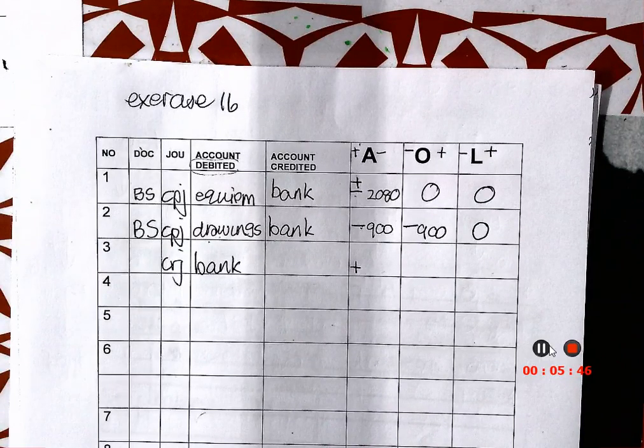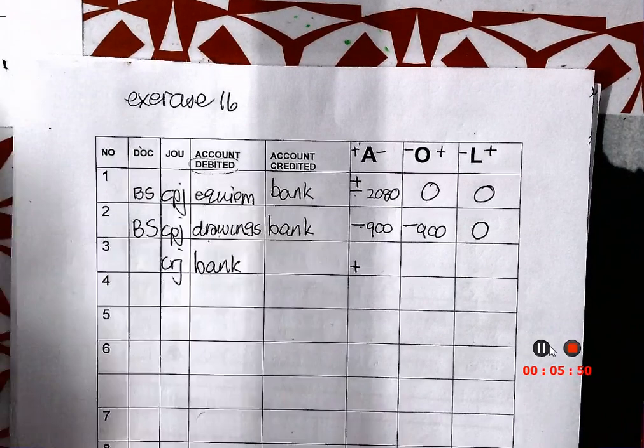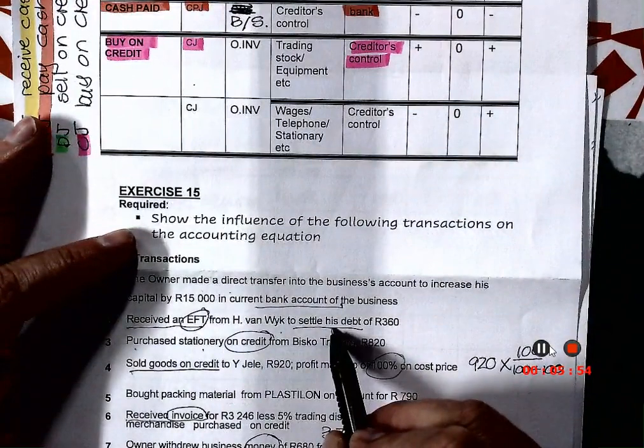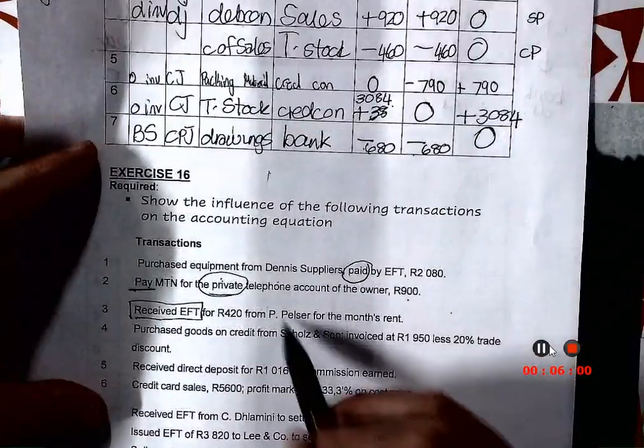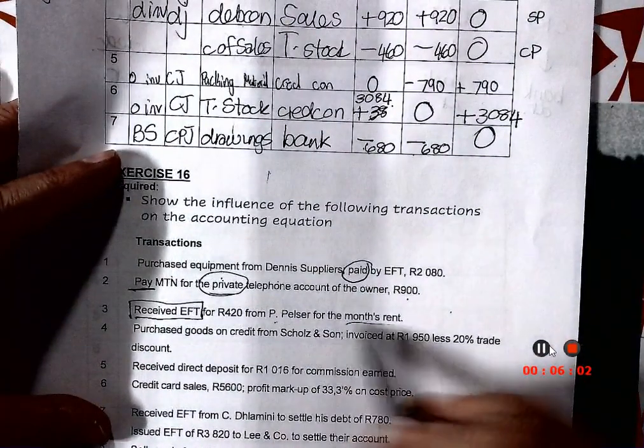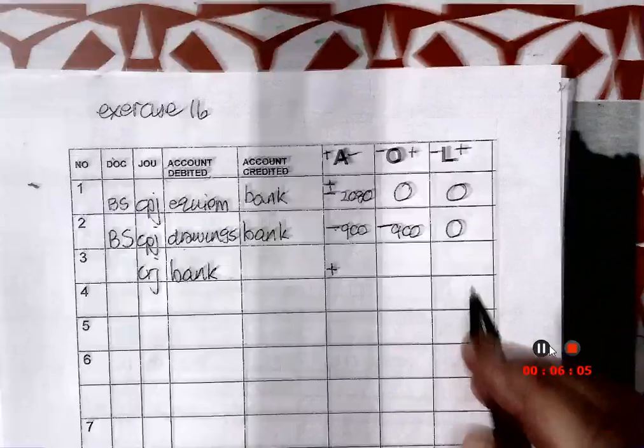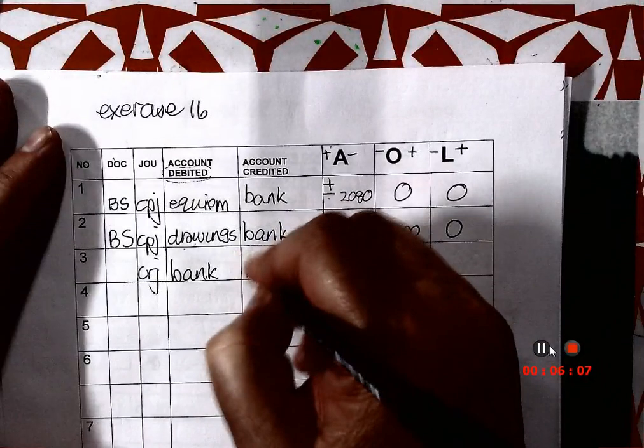Now I see, what did I get? Oh, it's Van Wyk, and he settled his debt. Oh, I'm sorry, I'm at the wrong one. It's number 3. It's Pulse for the month's rent. So this is going to be rent income.